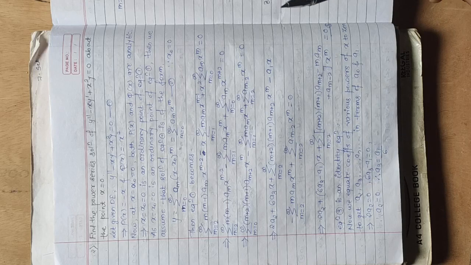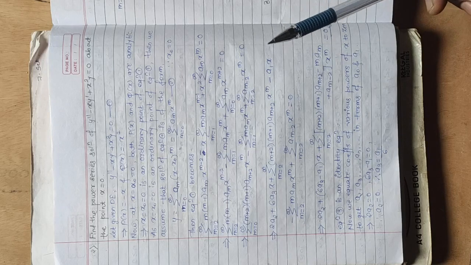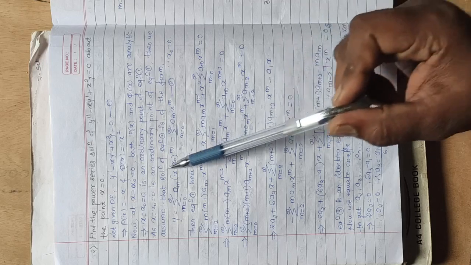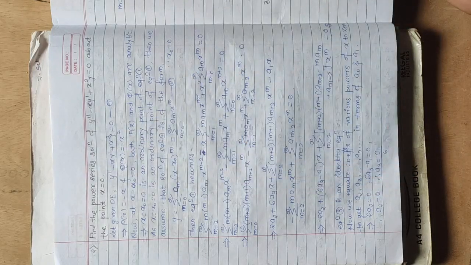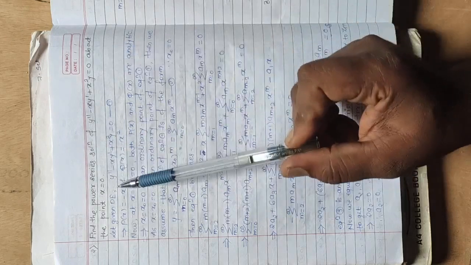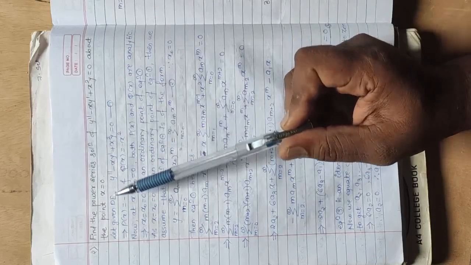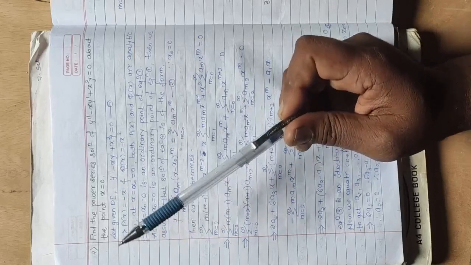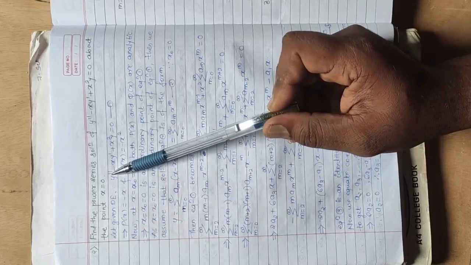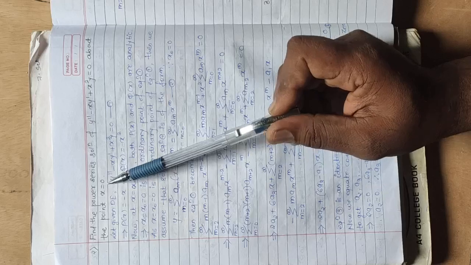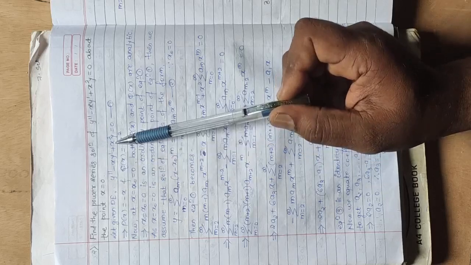We need to show first that the point is an ordinary point if we want to get the solution with the help of the power series method. So first write down the given differential equation, y double dash minus xy dash plus x square y is equal to 0. The coefficient of y double dash must be equal to 1, and it is already 1, so it is already in standard form.